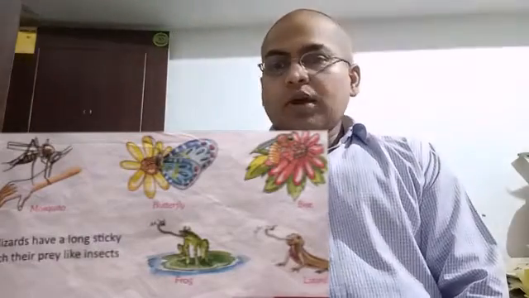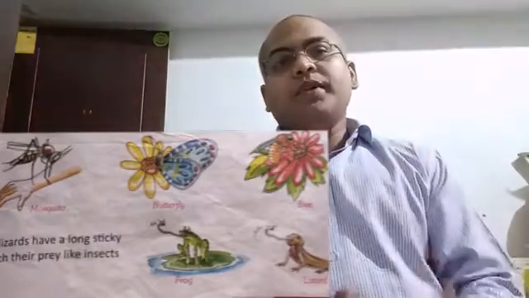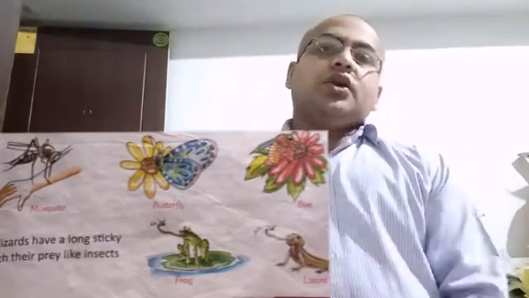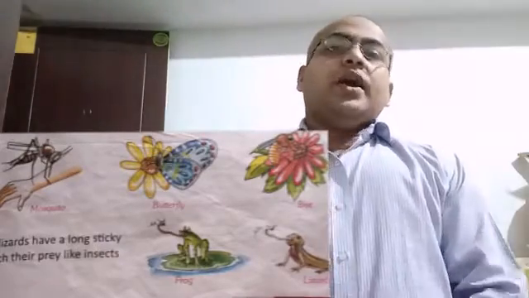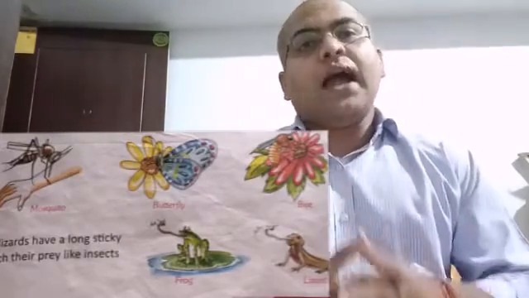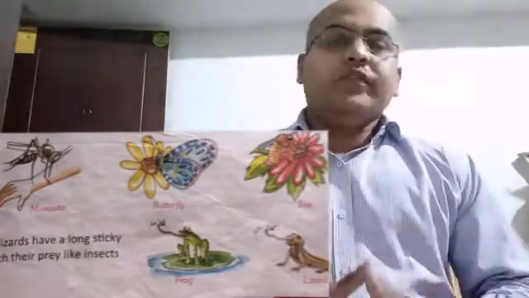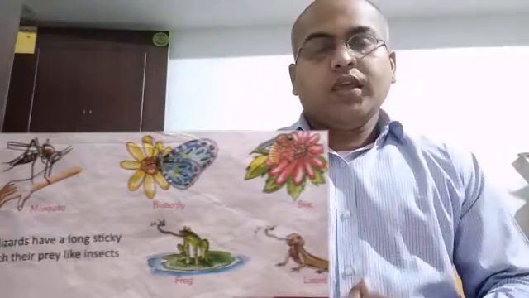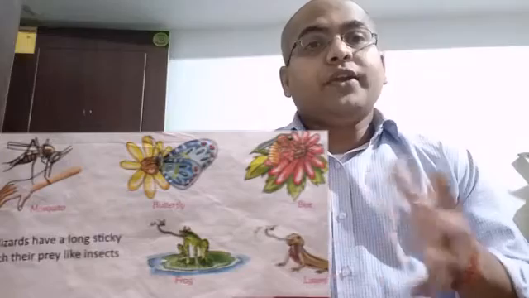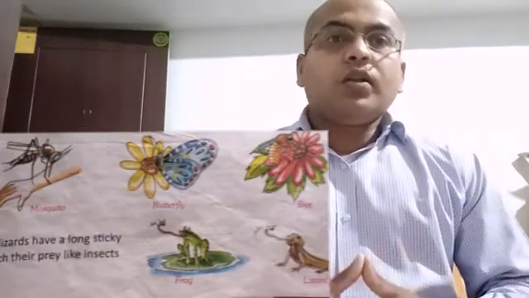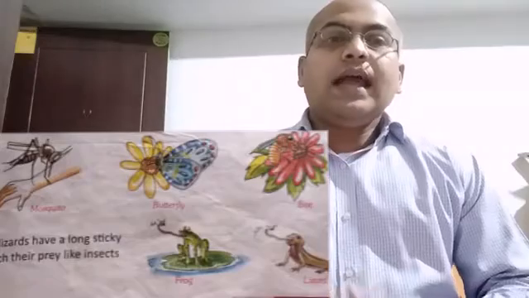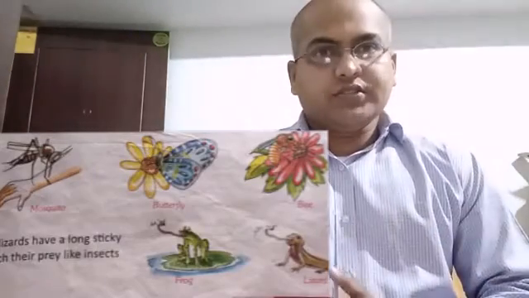Now let's discuss how animals move from one place to another. For movement also, different animals need different types of organs depending upon their habitat or the environment in which they grow. Fish are aquatic animals, so they need different organs to move, like tail and fins, which help them to swim in water and also to change their direction.